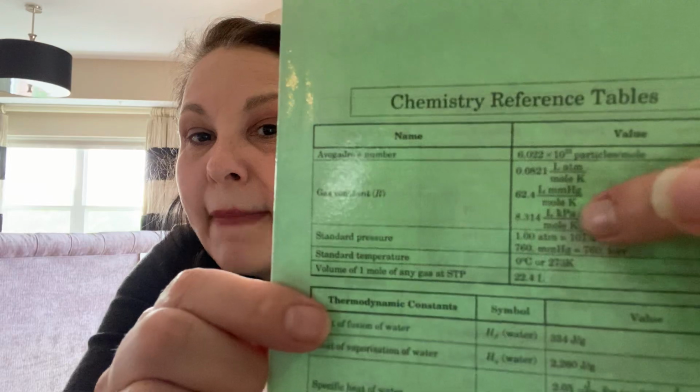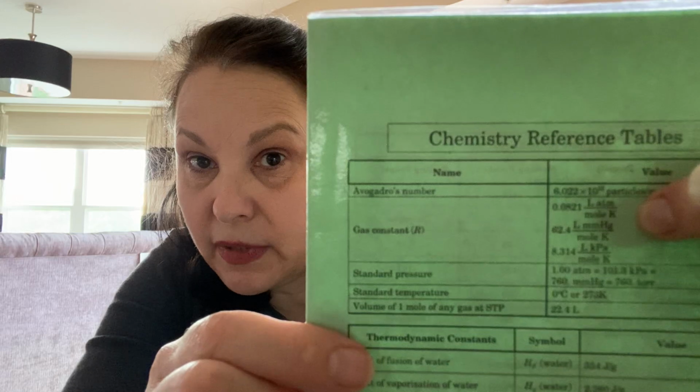So when we go to choose from this list for R, we're going to need to make sure we pick the R that matches the pressure we're using. All of these are pressure units, so we're going to want to make sure that we choose an R that will match the pressure that we're using in the problem. So you're going to choose from these 3 R's depending on what pressure you have.